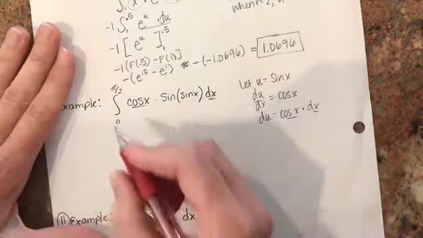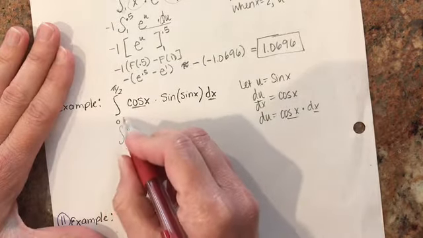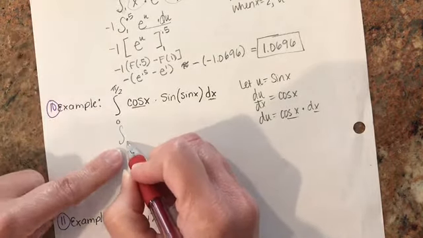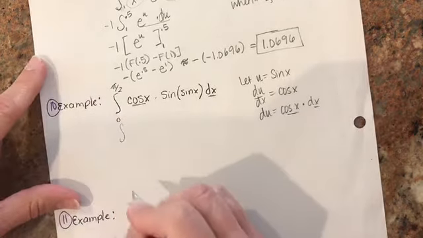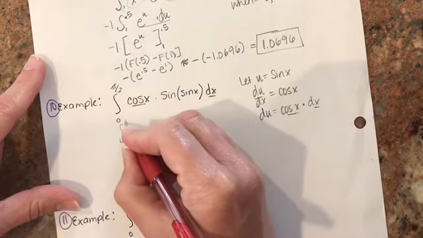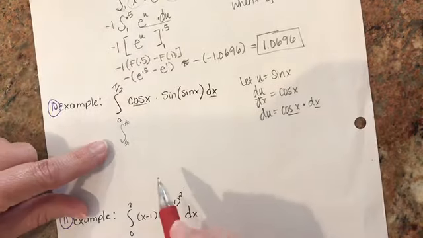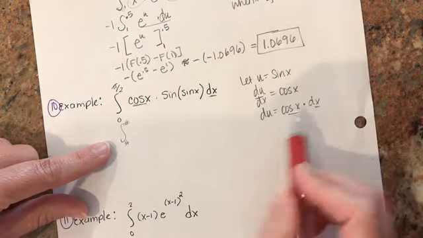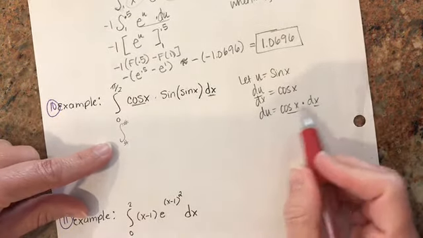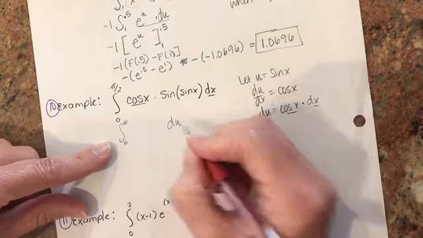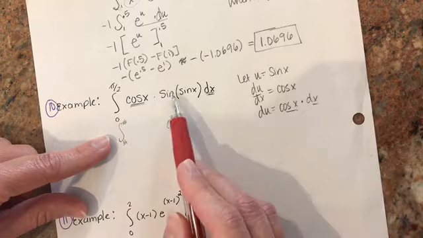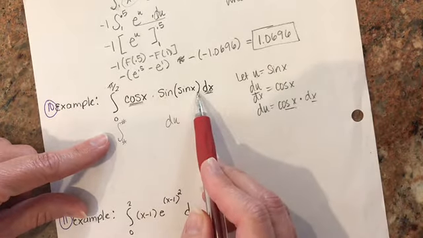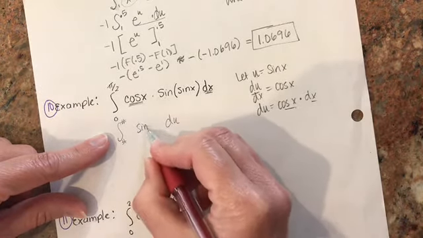So let's go ahead and rewrite this problem. I'm not going to write the 0 right now because it's not true that it's 0 to pi over 2 if we're using u, but I'll get back to that in a second. I'll just put hashtags, like those are different numbers. We don't have anything extra to pull out front. This just becomes our du. So this cosine and this dx got replaced by du. All we have left is sine of x, which is just sine of u.